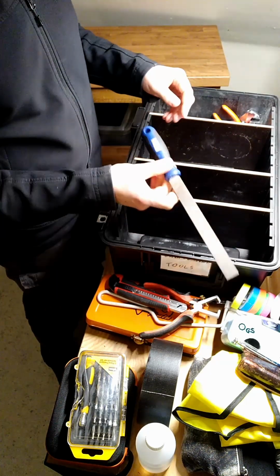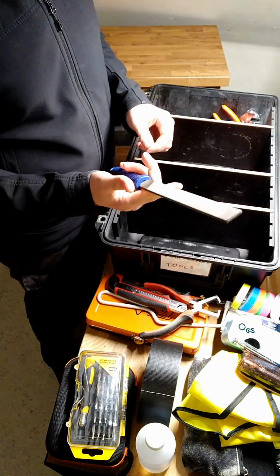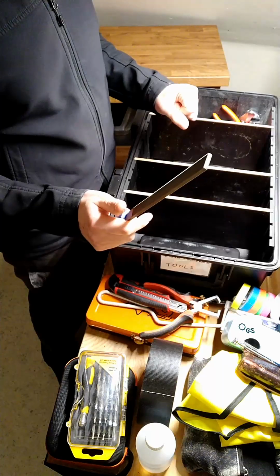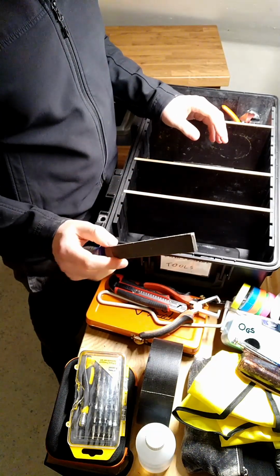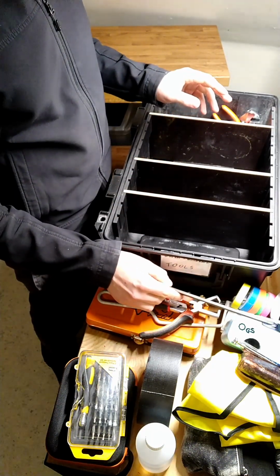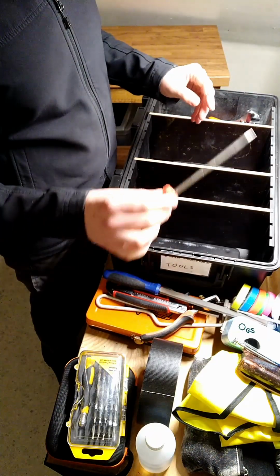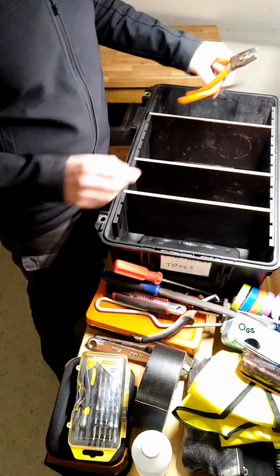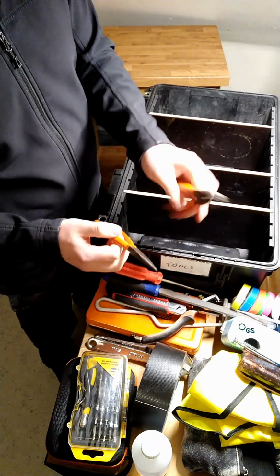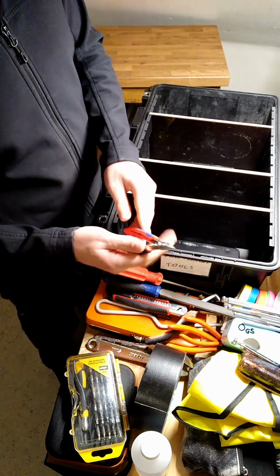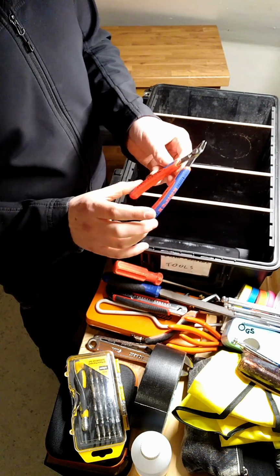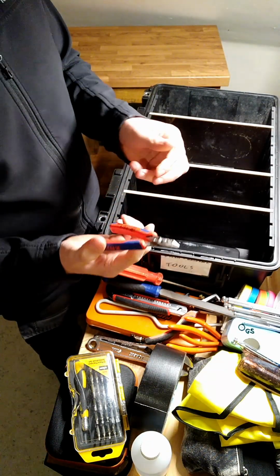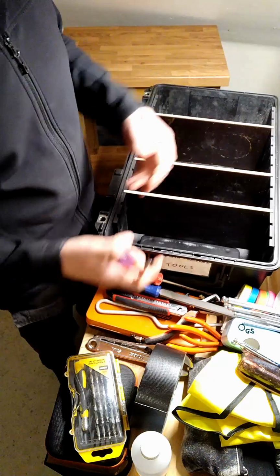A file, which is way too big for this case, but I carry this in case, especially road cases, get dinged up and end up with a sharp corner on them. This can smooth them out so they're not a hazard to people's hands or clothing or anything else. A larger screwdriver which doubles as a small pry bar if necessary. A couple of adjustable spanners, a couple of pairs of pliers, needle nose and normal lineman style. A set of Allen keys, some side cutters. These are okay. The jaws are not as hard as I would like, so they are getting damaged pretty quickly. But they are very comfortable to use, so can't complain too much.